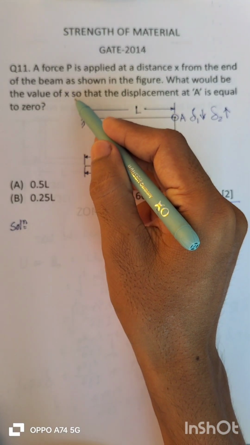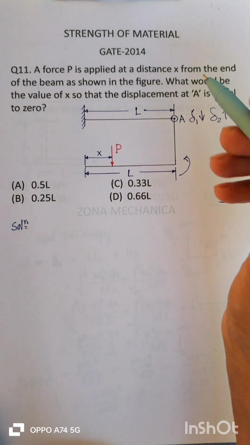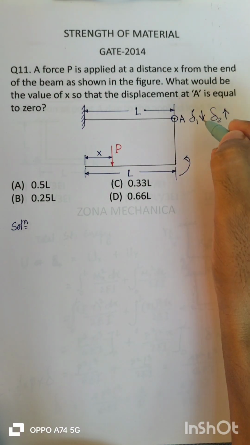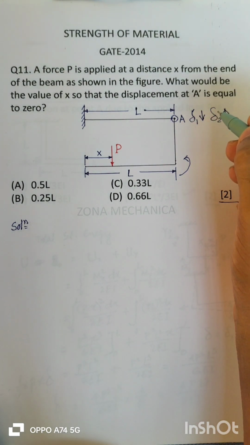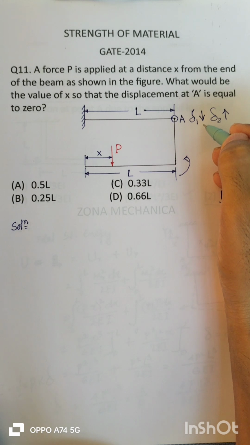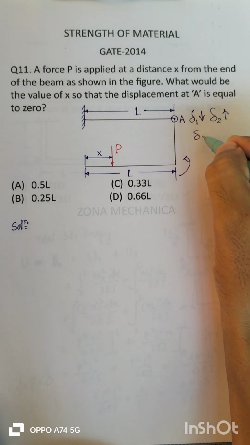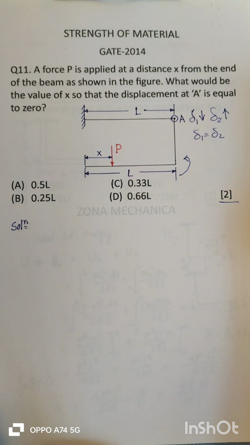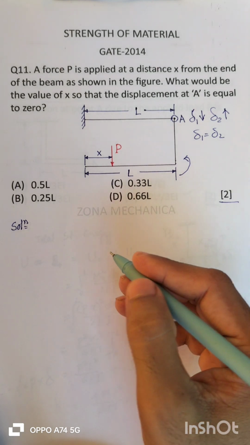So the question is, what would be the value of x so that the displacement at A is equal to 0? For the displacement to be 0, delta 1 and delta 2 are to be equal in magnitude. This is downward deflection and this is upward deflection. That means delta 1 is equal to delta 2. So let us calculate delta 1 and delta 2.